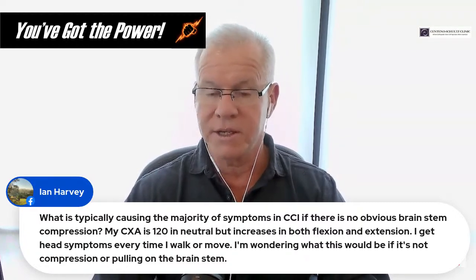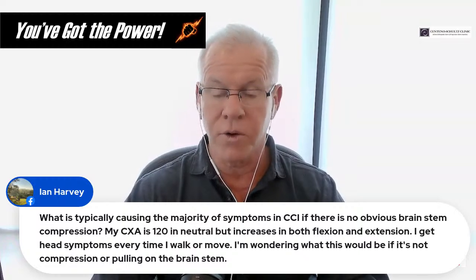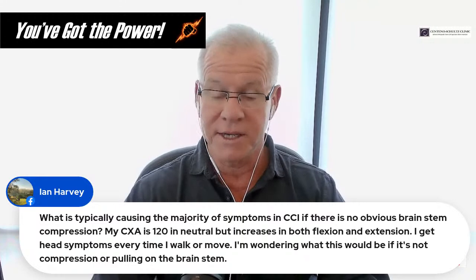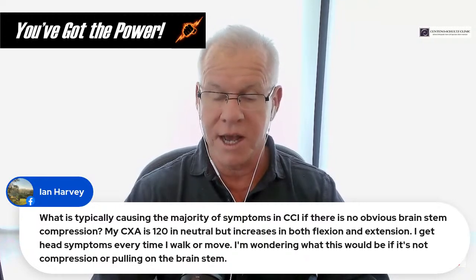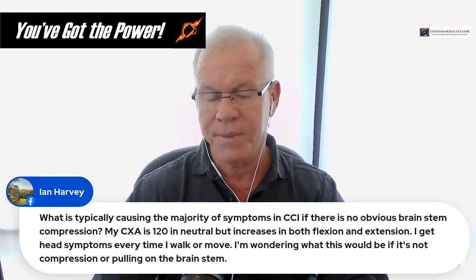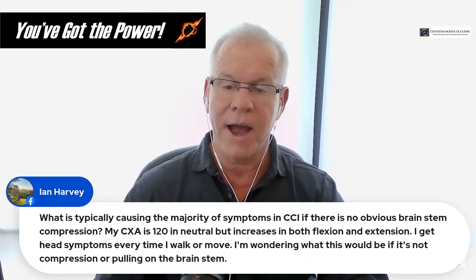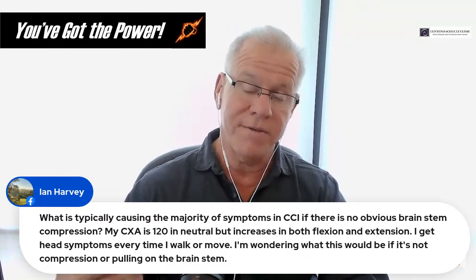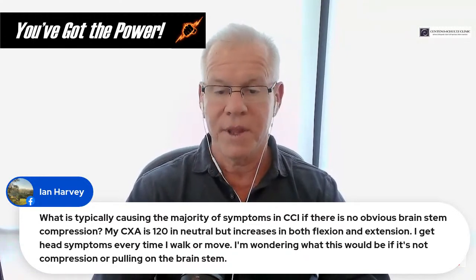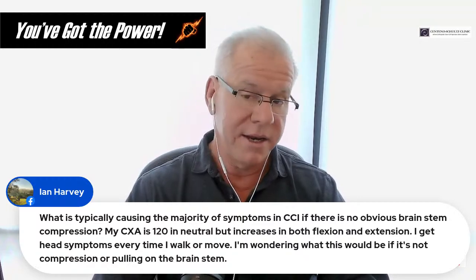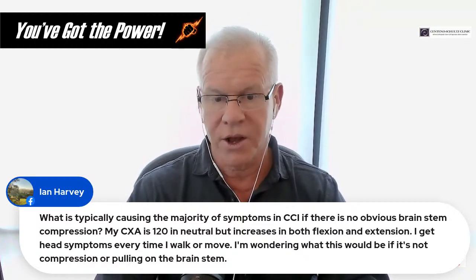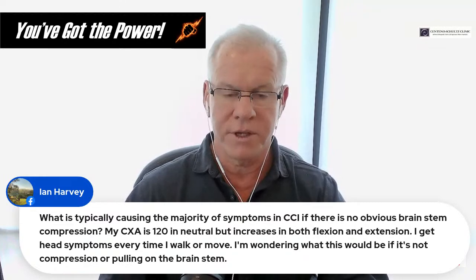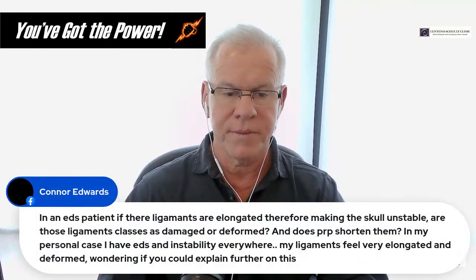Just because on a routine MRI the cord looks normal doesn't mean the cord's normal, because things like diffusion tensor imaging, or DTI, can show in much more detail whether there's actual fiber tract disruption in that area. But assuming there isn't fiber tract disruption due to the low CXA, then a dozen different things can cause symptoms having nothing to do with the spinal cord at all.